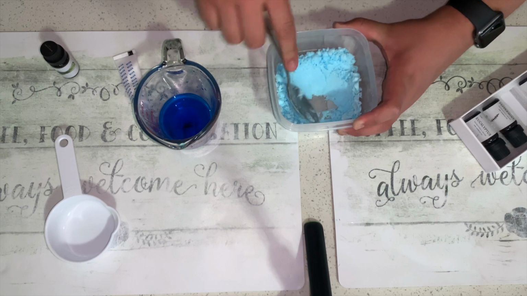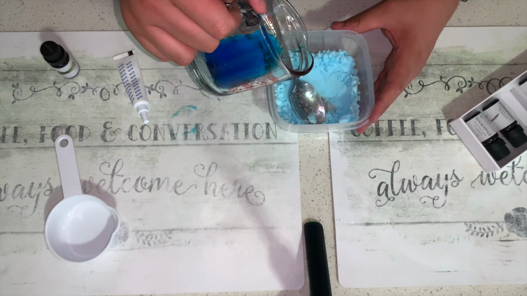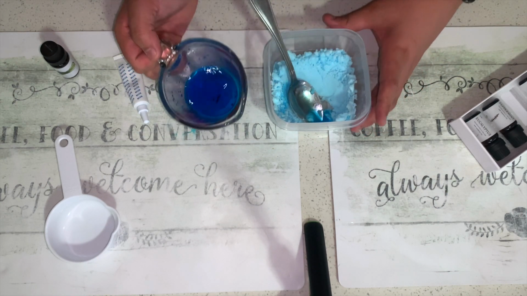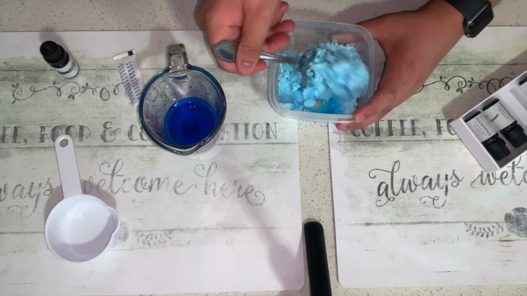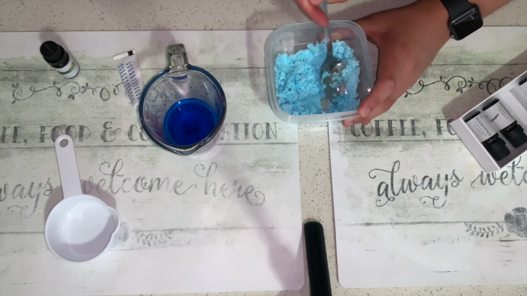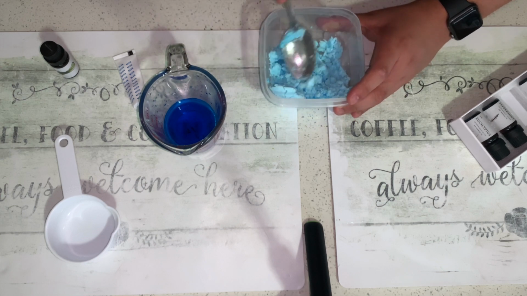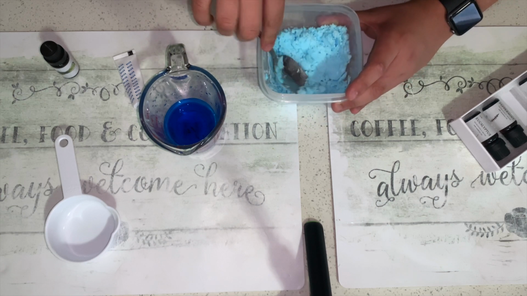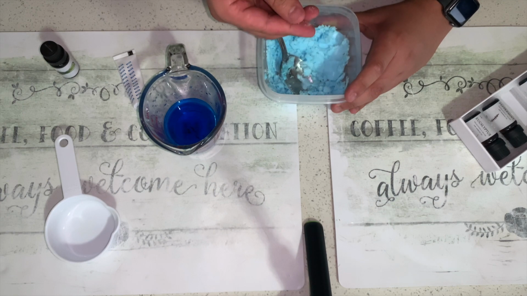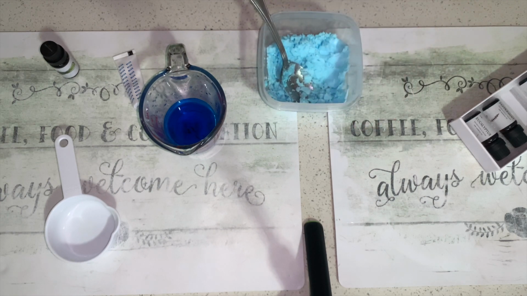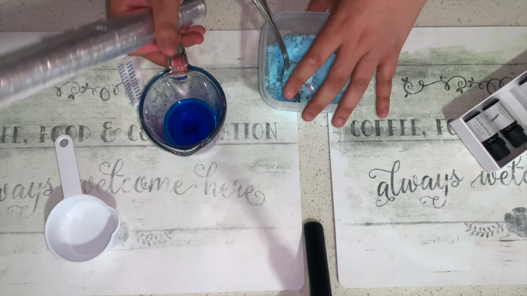The mixture was already perfect, but I added a little more water because it was a little too dry and I was afraid it wouldn't hold its shape, and kept mixing. Look, when I pinch it, it holds its shape, so I knew it was ready.